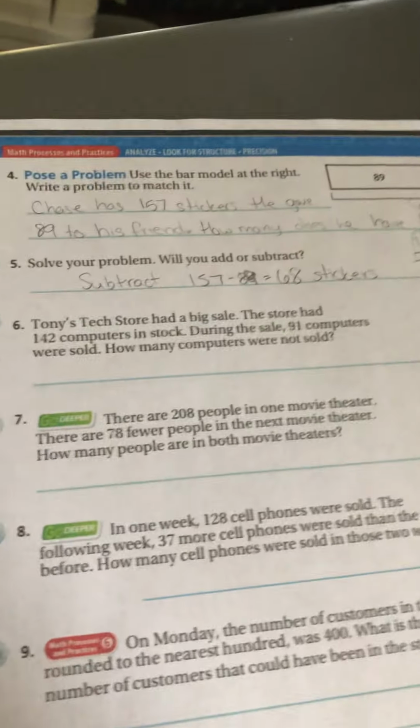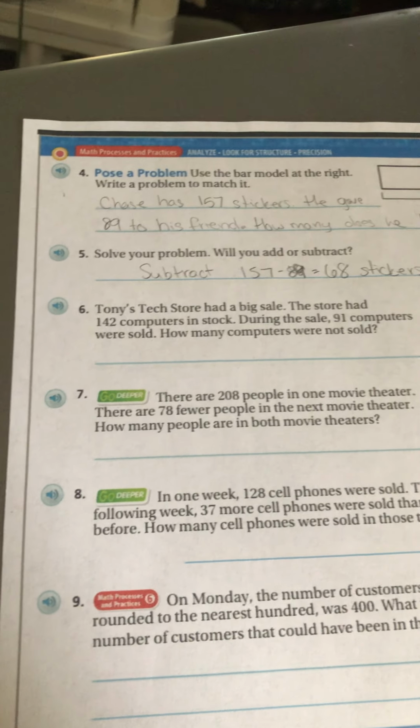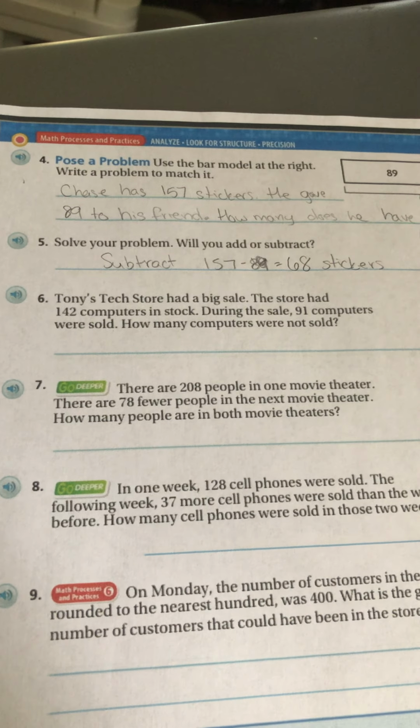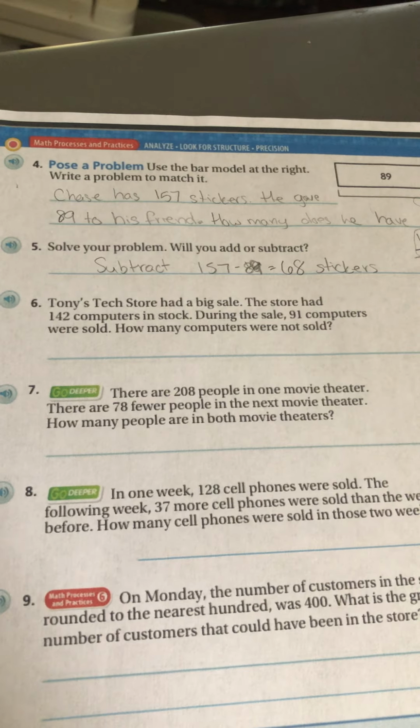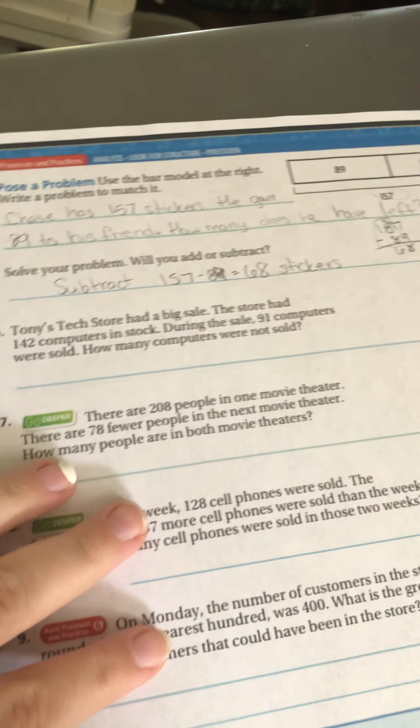Now, Tony's Tech Store had a big sale. The store had 142 computers in stock. During the sale, 91 computers were sold. How many computers were not sold?